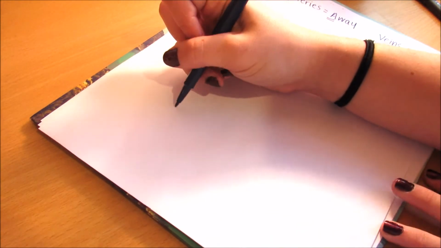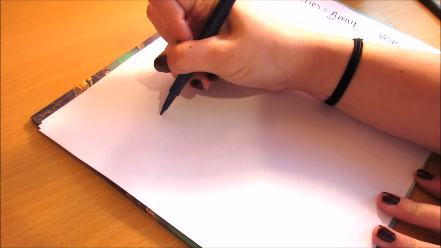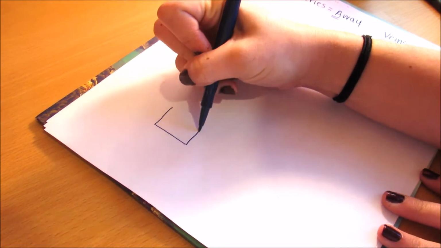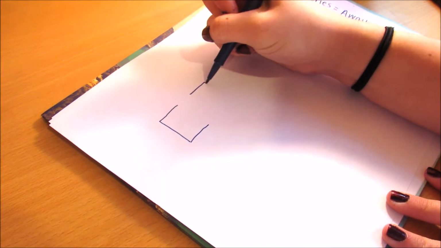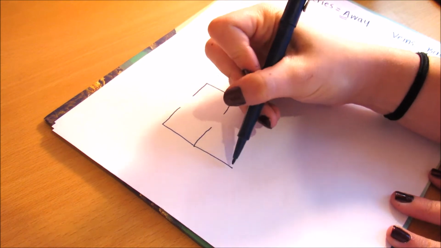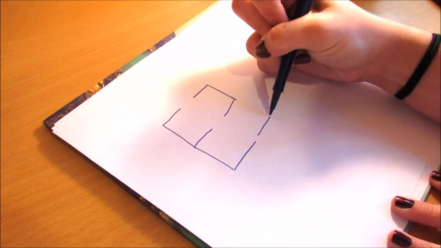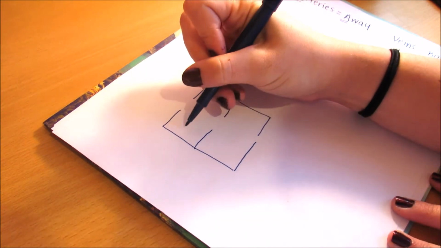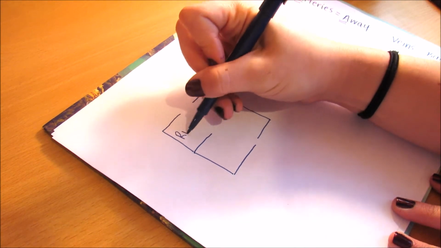So we're going to start out with the right side of the heart. Maybe it'll be bigger if I go this way. Okay. So we're going to start with the right side of the heart. Notice I'm using the blue pen, so it all makes sense in a little bit.